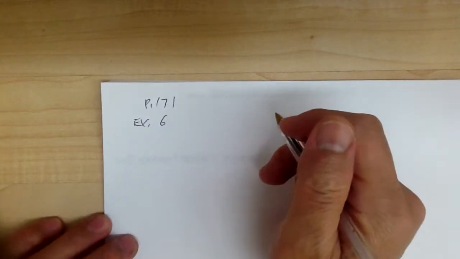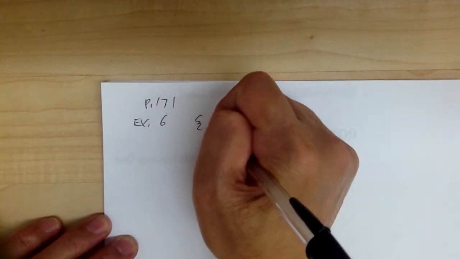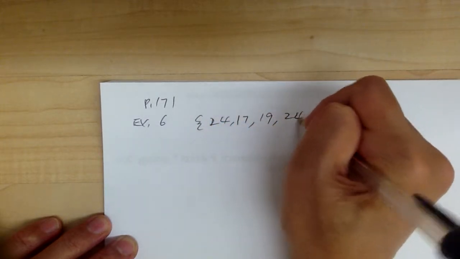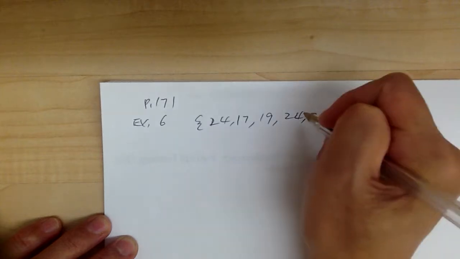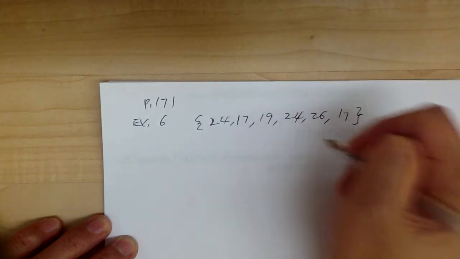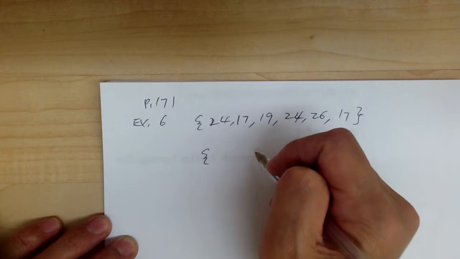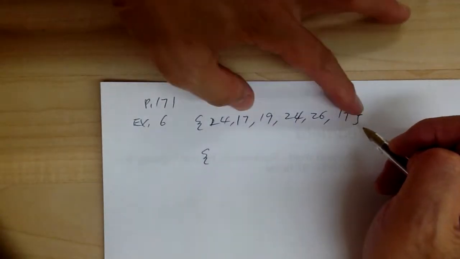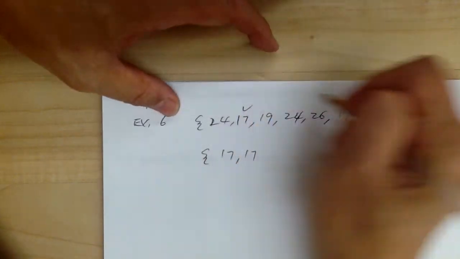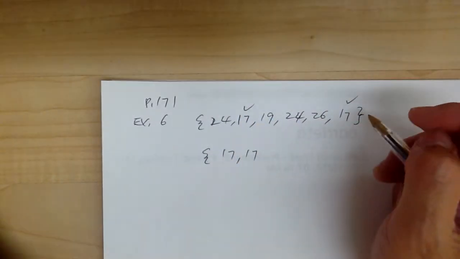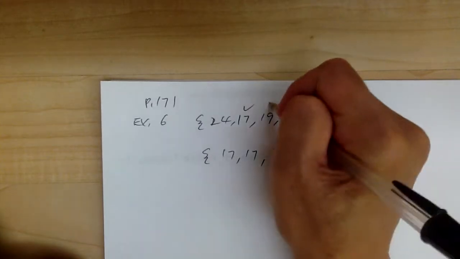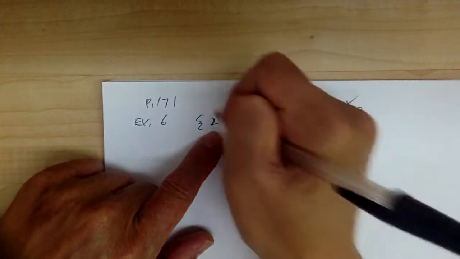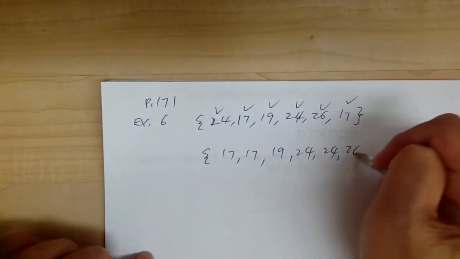It says find the mode of the set of numbers. You got 24, 17, 19, 24, 26, and 17. If it's kind of hard to see, what you want to do is rearrange. So I'm going to arrange from the smallest to biggest. So I got 17 and 17, and you want to put a check mark or circle them so you can keep track. So the next one would be 19, and then 24 and 24, and then 26.